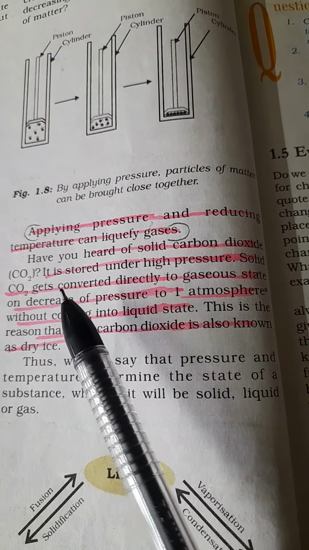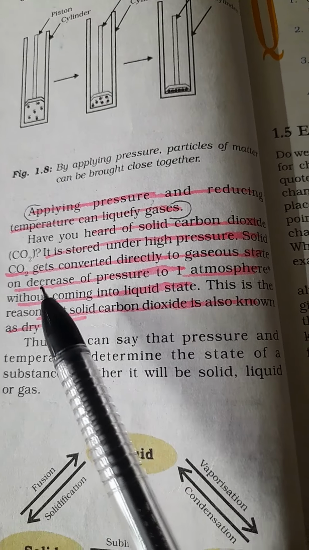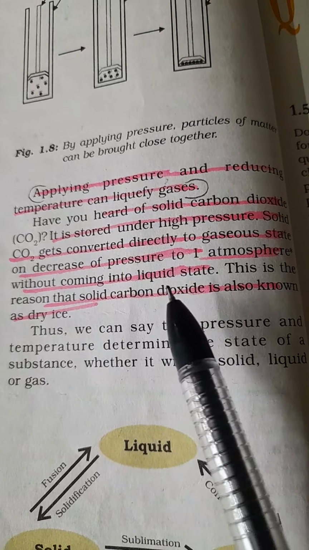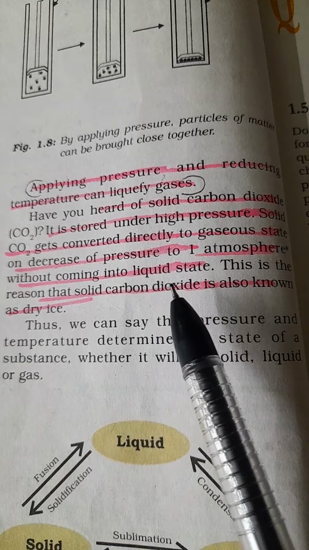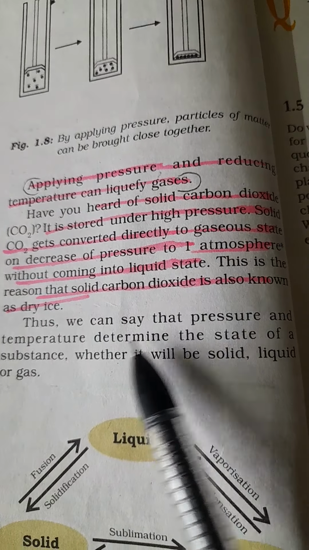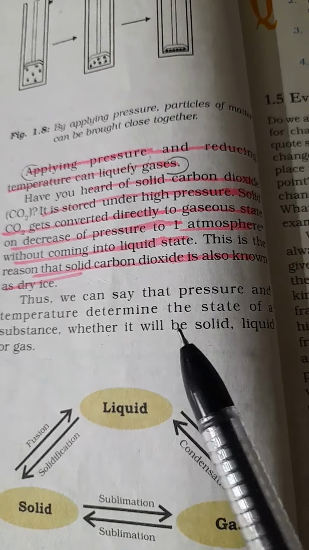That is carbon dioxide in the solid form. It is stored under high pressure. Some carbon dioxide gets converted directly to gas on decrease in pressure to 1 atmosphere, without coming into the liquid state. That is why solid carbon dioxide is also known as dry ice. So what do you understand from this?